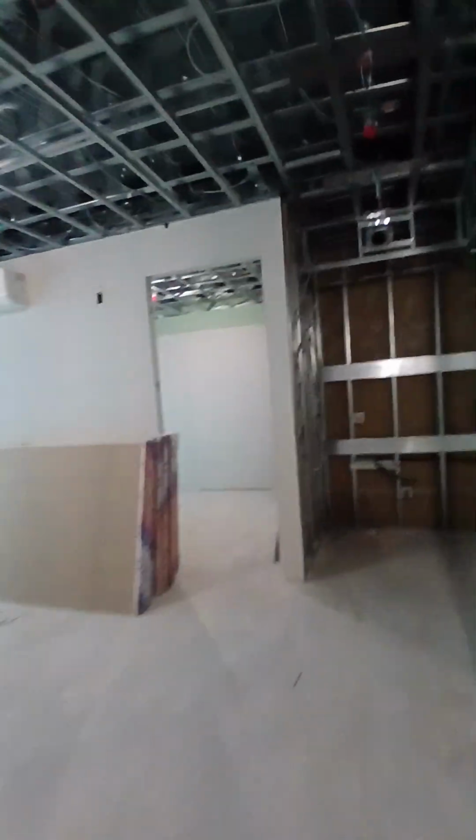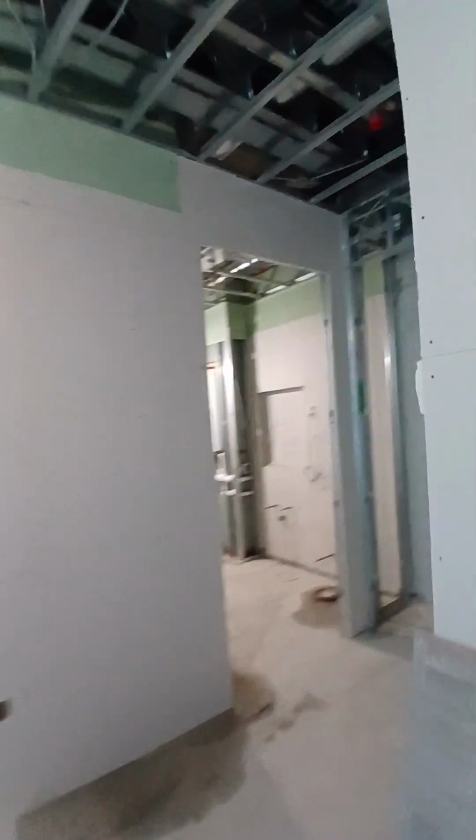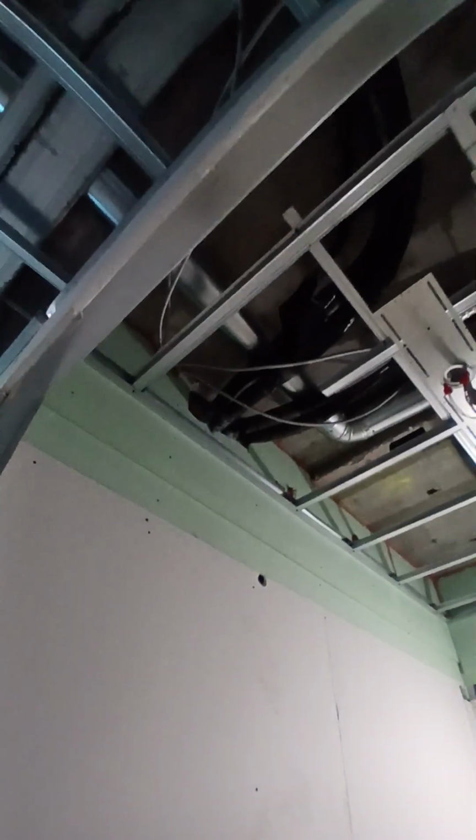Corridor area. This opening has to be closed. One opening in this apartment 419. 419. Here it is. You had to close here and here. 419. Right?